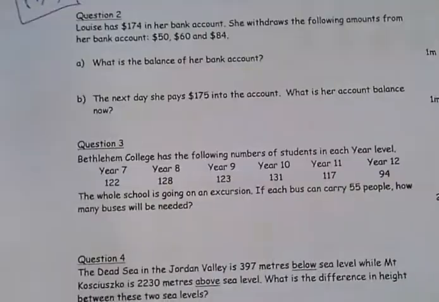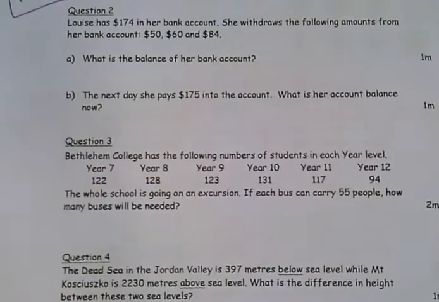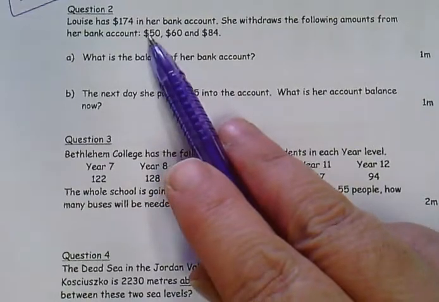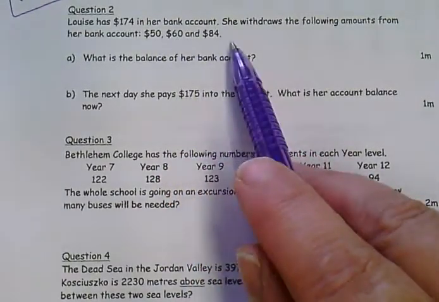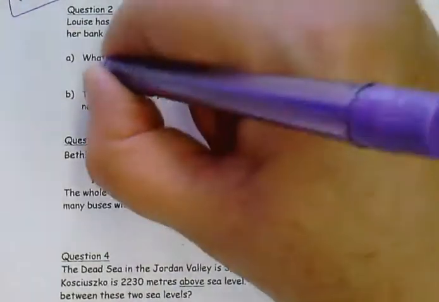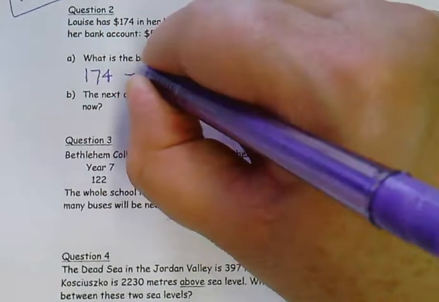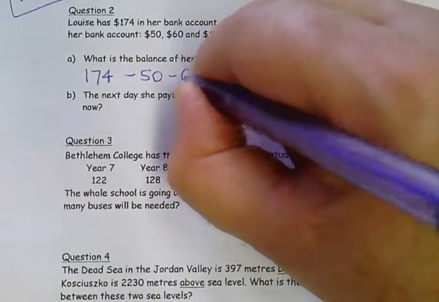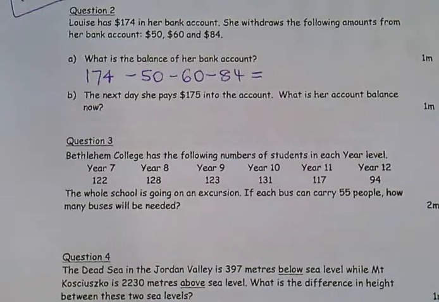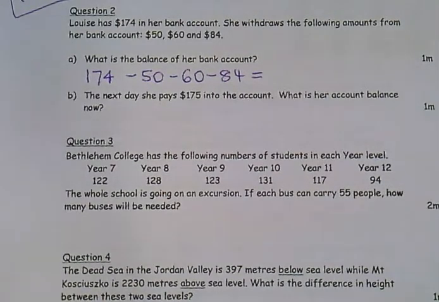Louise has $174 in her bank account. She withdraws the following amounts from her bank account. She takes away $50, $60, and $84. Remember, you've got a calculator for this. What is the balance of her bank account? So we've got 174. We take away 50. We take away 60. And we take away 84. That is one way of doing this. So 174, take away 50, take away 60, take away 84.